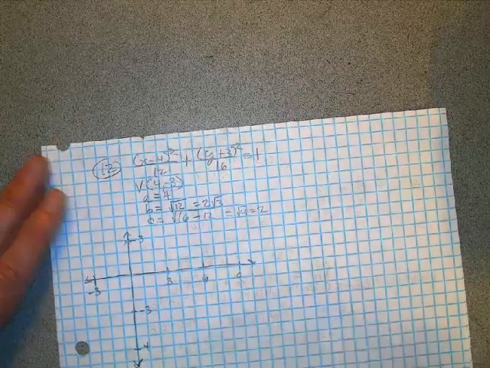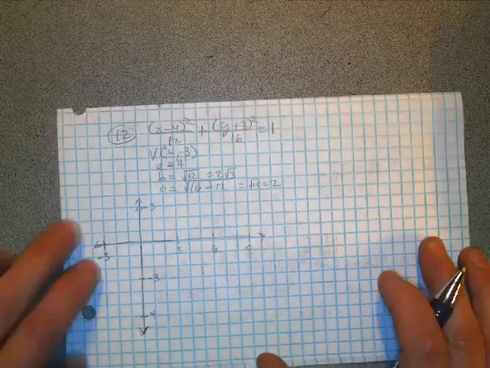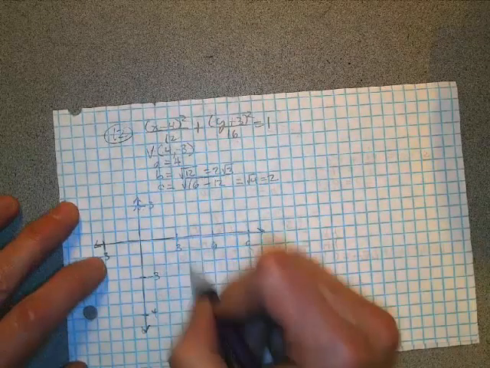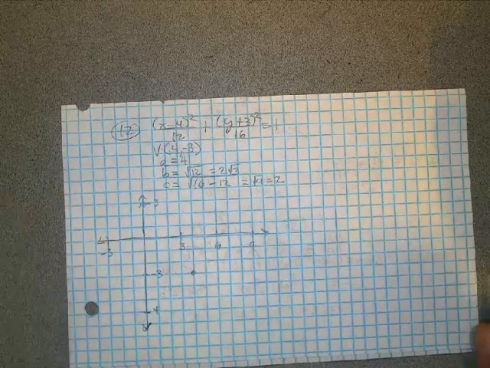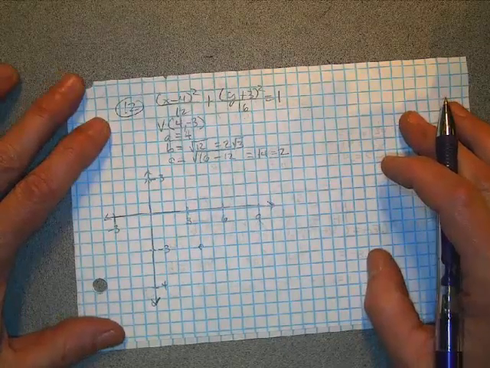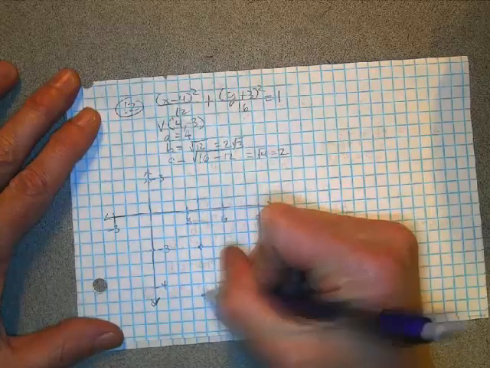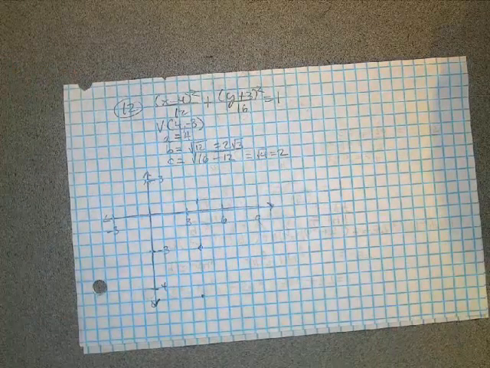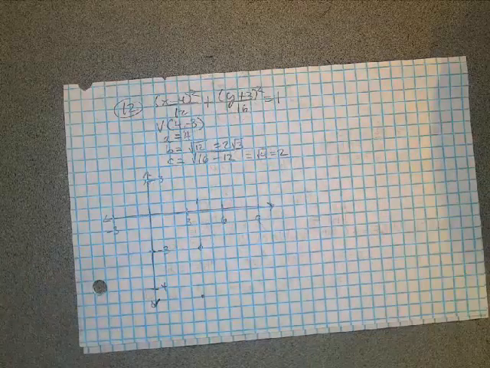Okay, we said 4, negative 3. 4, negative 3 is right there. That's the center of my universe. And I also said that A is 4 and it's vertically oriented. So I'd count up 4 and down 4. All right? See how that's working? Okay. And then your foci would be up 2 and down 2, and you should be able to identify them.